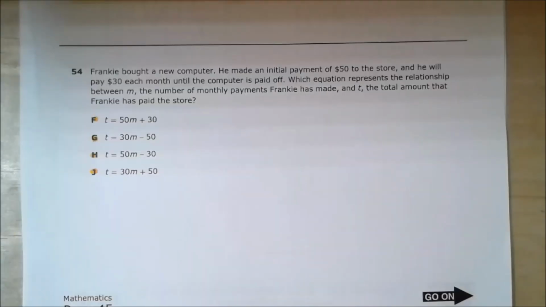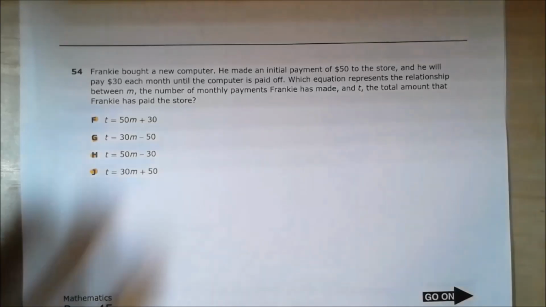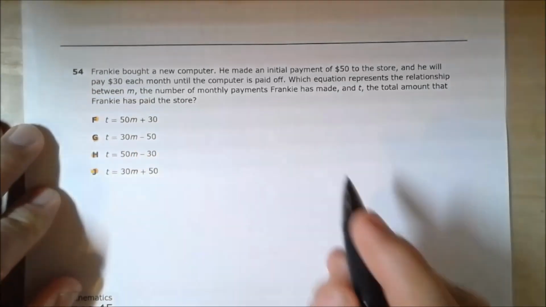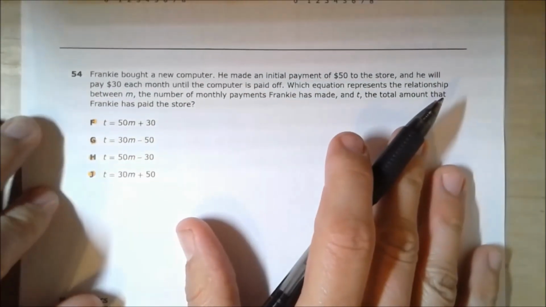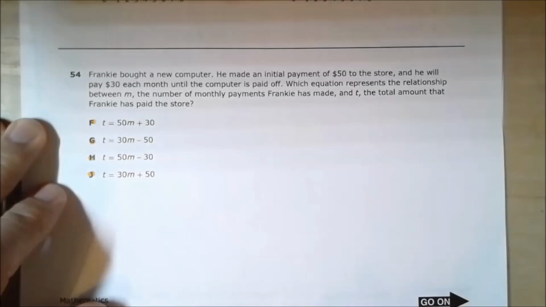54. Frankie bought a new computer. He made an initial payment of $50 to the store, and he will pay $30 each month until the computer is paid off. Which equation represents the relationship between M, the number of monthly payments Frankie has made, and T, the total amount that Frankie has paid to the store? Well, let's take a look at it. We're going to go ahead and write our equation. Let's figure out which one is our y-intercept and which one is our slope, our unit rate.